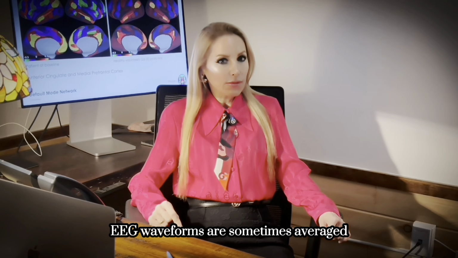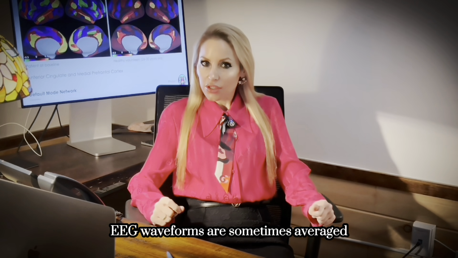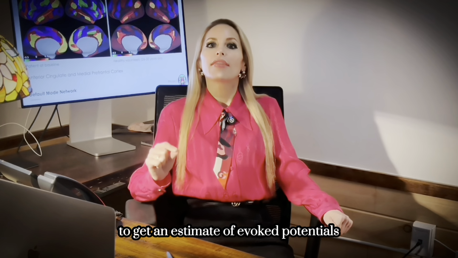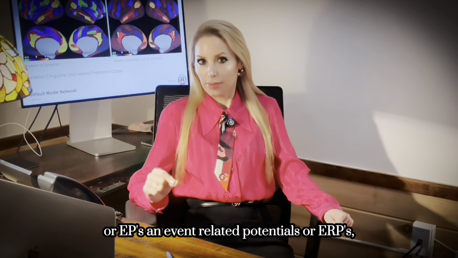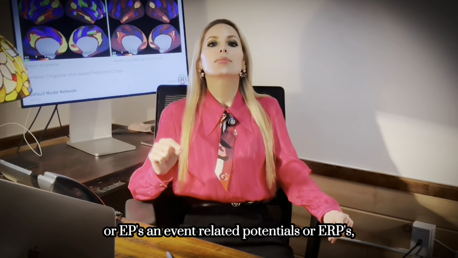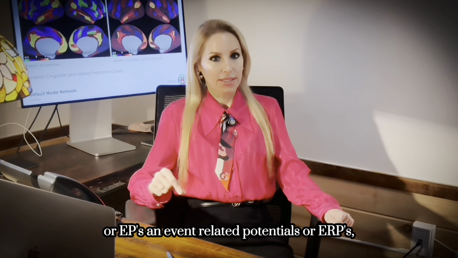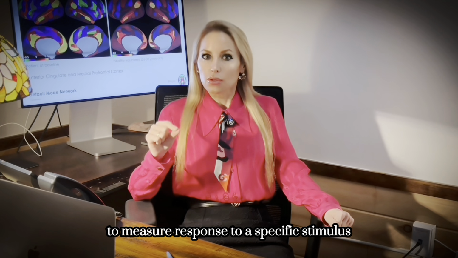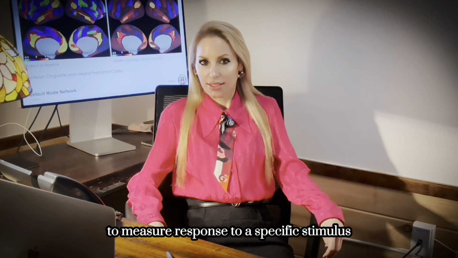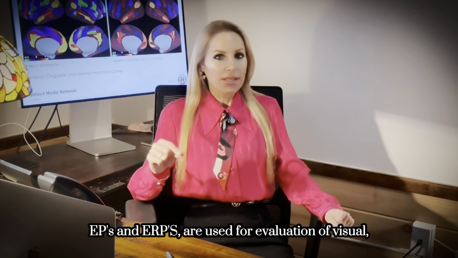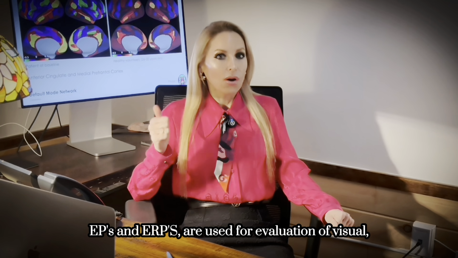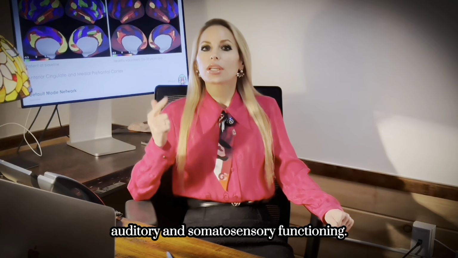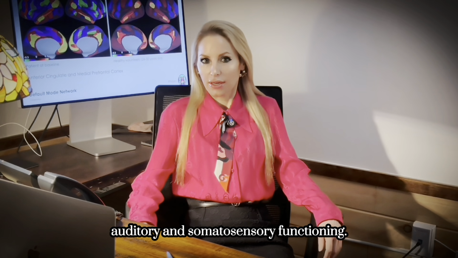EEG waveforms are sometimes averaged to get an estimate of evoked potentials, or EPs, and event-related potentials, or ERPs, to measure response to a specific stimulus. EPs and ERPs are used for evaluation of visual, auditory, and somatosensory functioning.